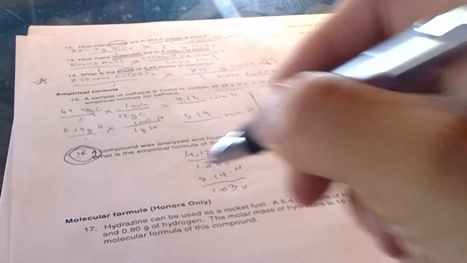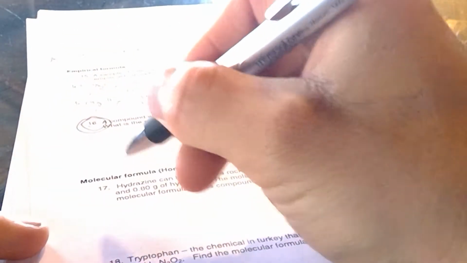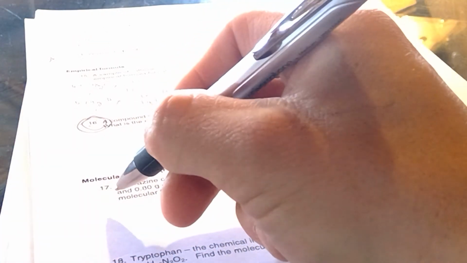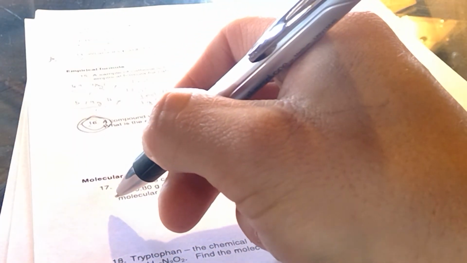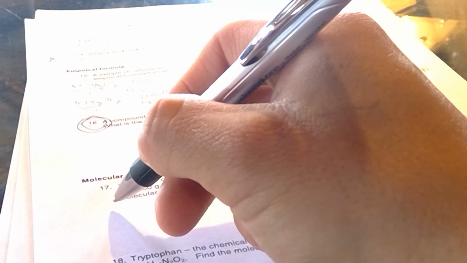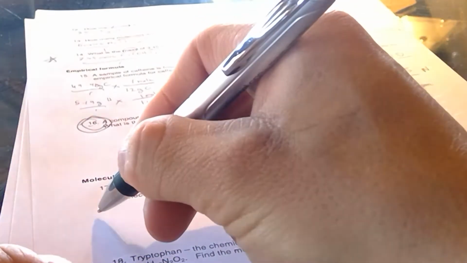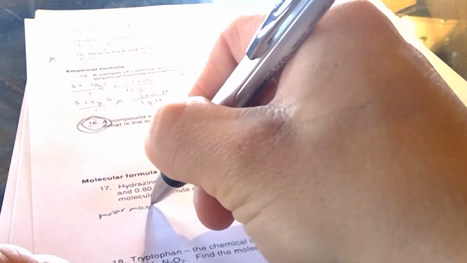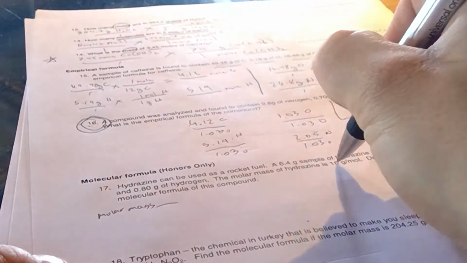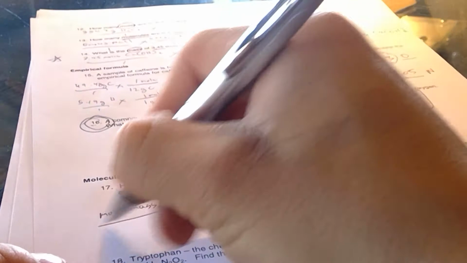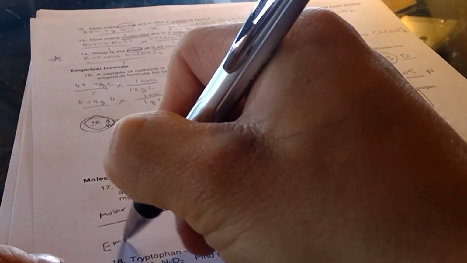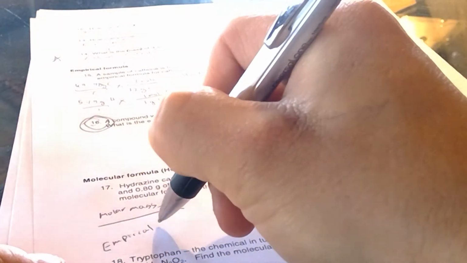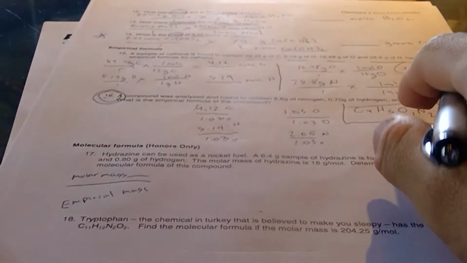So, ultimately the formula that you need to start or catalyze this problem solving is you're going to need the molar mass of the given, and they give it to you here, I'll go over that in a second, divided by the empirical mass, or the molar mass of the empirical. So let's read this problem.